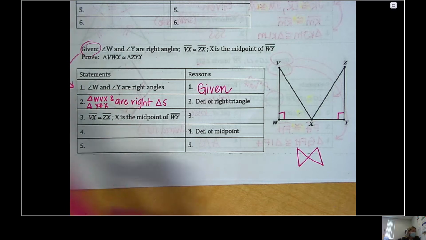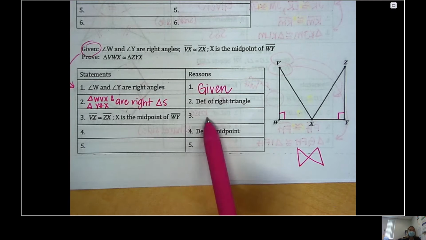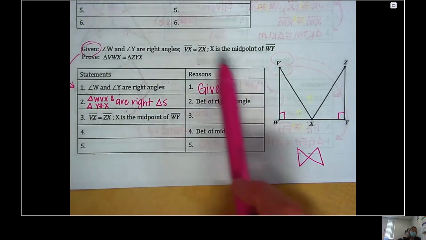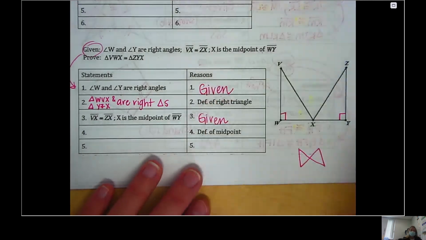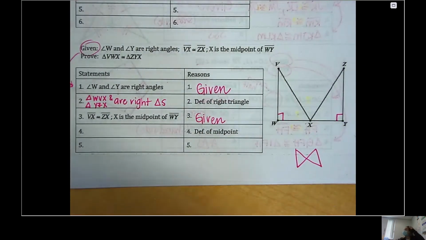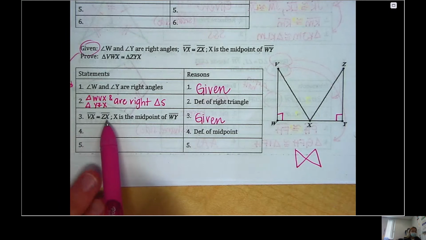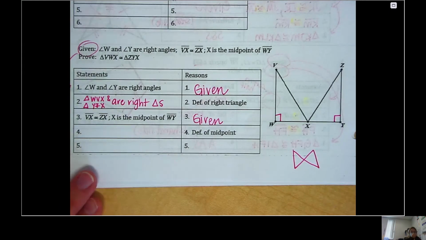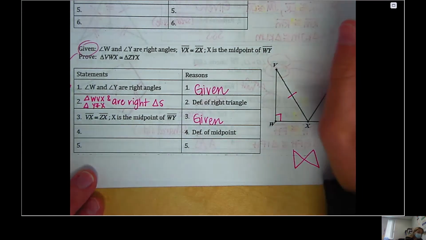Number 3, VX is congruent to ZX and X is the midpoint of WY. How do you know that? It is also given to me. So they broke it up this time. All right, but now we want to mark that in the picture. VX is congruent to ZX. What should I put on those? A tick mark or an arc mark? Tick mark. Why? Because it's a side. All right, so here's VX. I'm going to put one tick mark. Here's ZX. I'll put another tick mark.